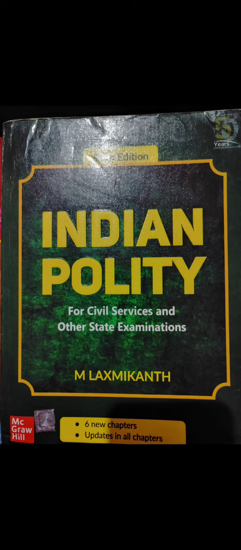It empowered the Viceroy to issue ordinances without the concurrence of the Legislative Council during an emergency. The life of such an ordinance was 6 months.